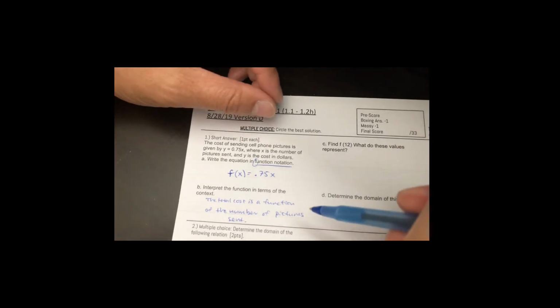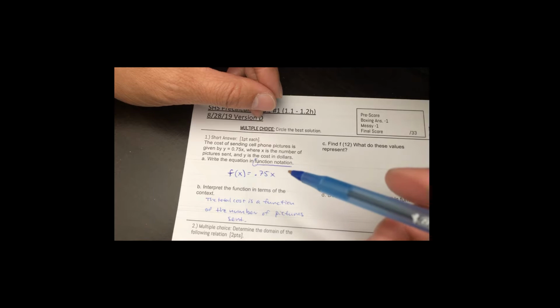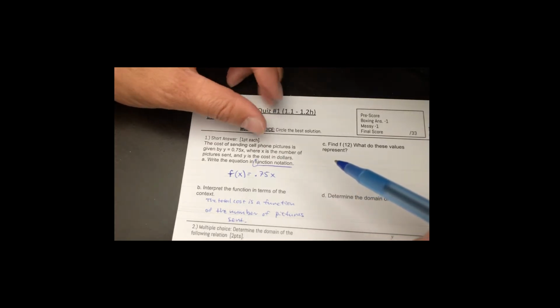So if you send a lot of pictures, then your cost is less. Sorry, if you send few pictures, little cost; large number of pictures, large cost.